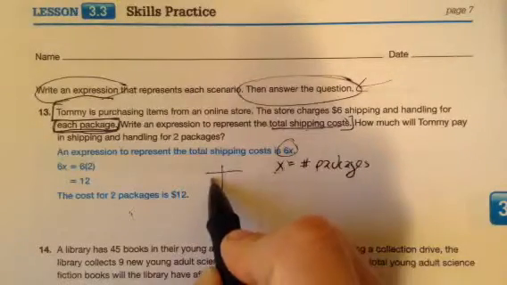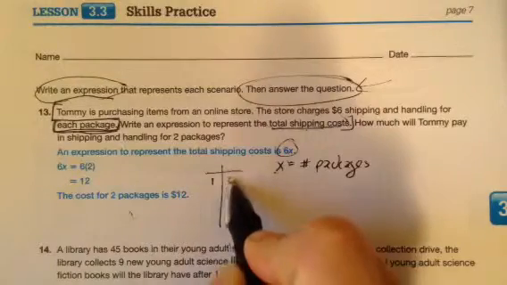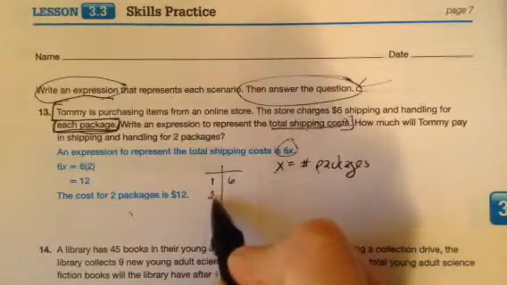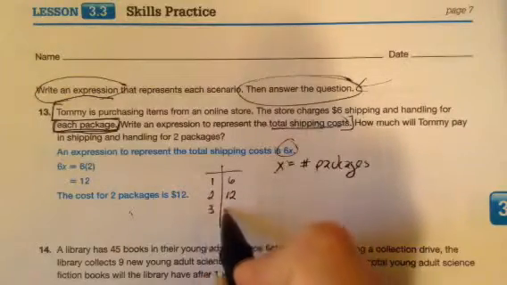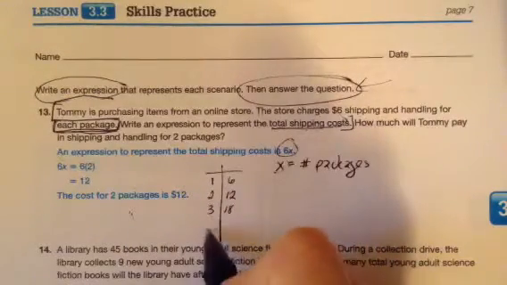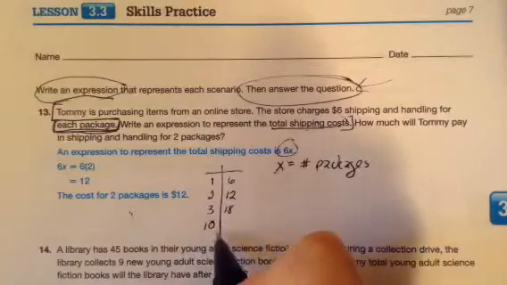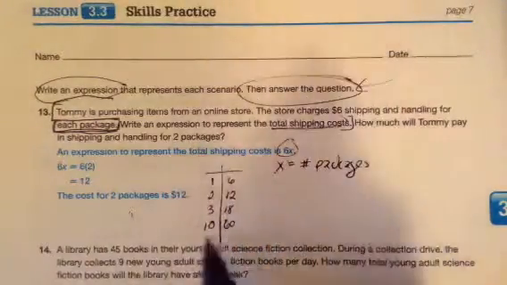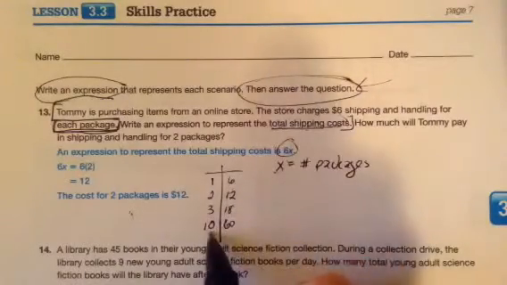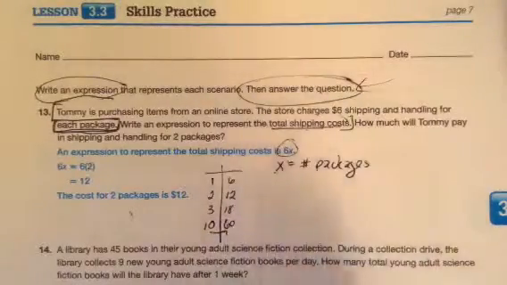So if I have one package, how much is that going to cost me? 6. If I have 2 packages, how much is that going to cost me? 12. 3 packages, 18, right? Now start skipping. What about 10 packages? Well, 10 packages would be $60, right? Once you skip, you can kind of see what you need to do to get from here to here.